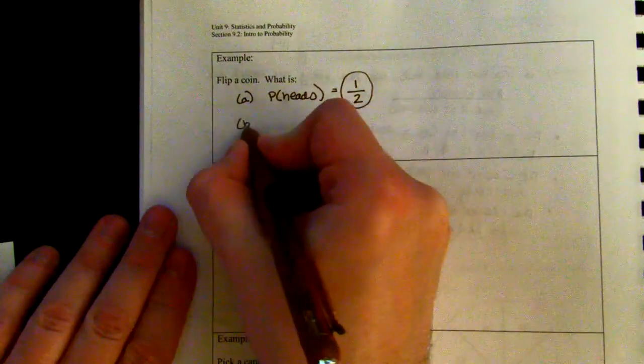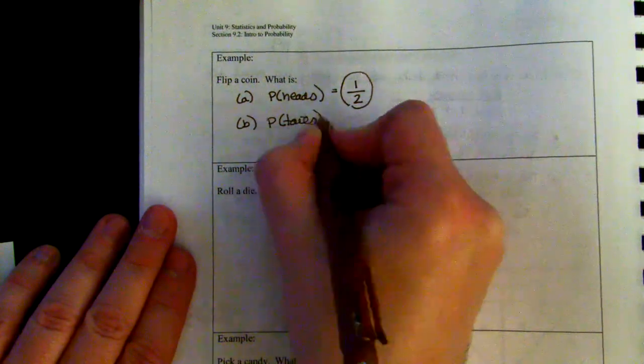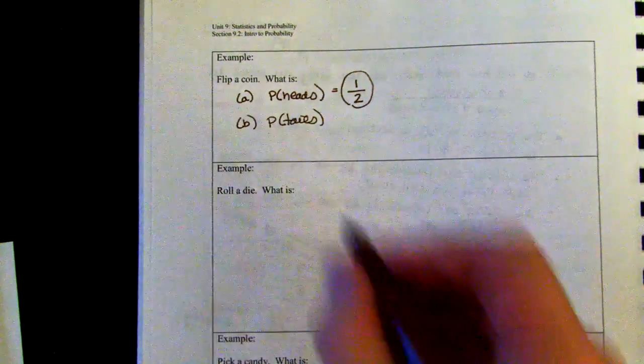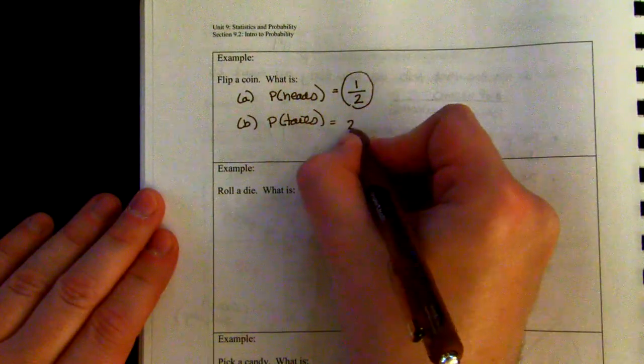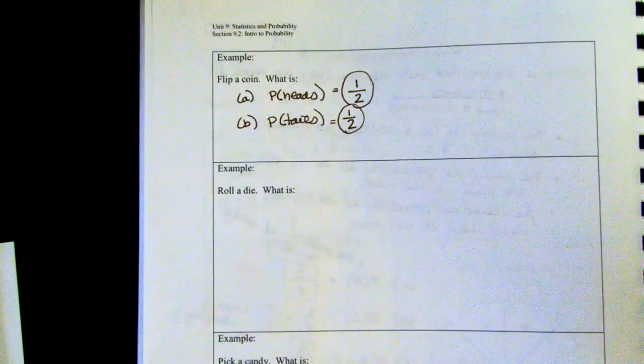Part B. How about you go find the probability, if I flip a coin, of getting tails? Again, 2 sides to a coin. 1 side is tails. You've got an equal chance of getting heads or tails.